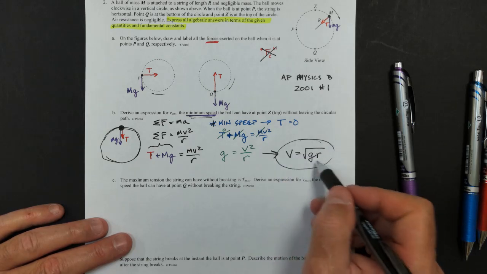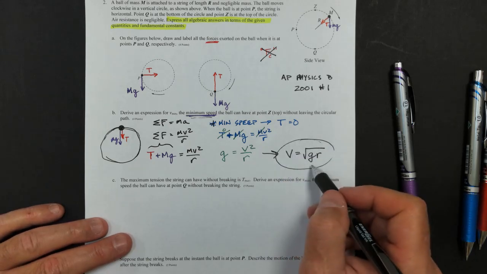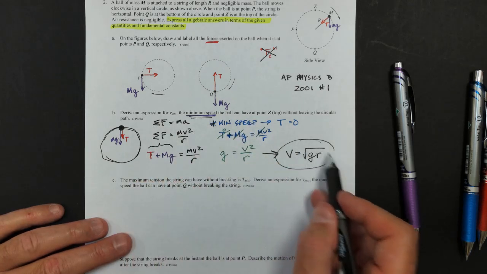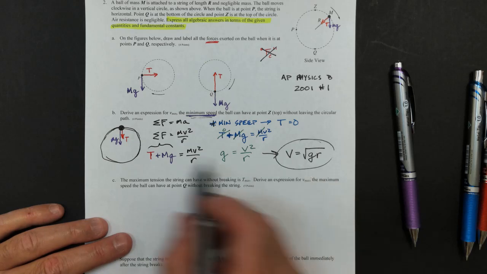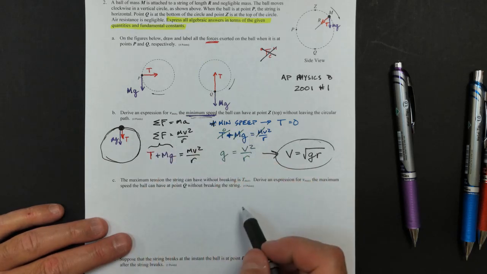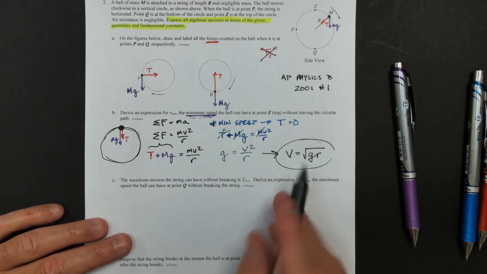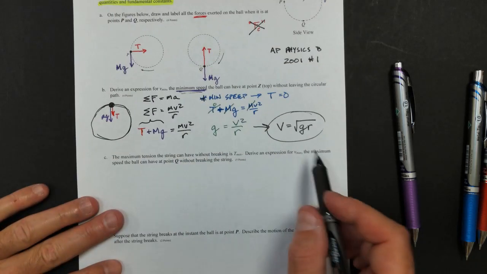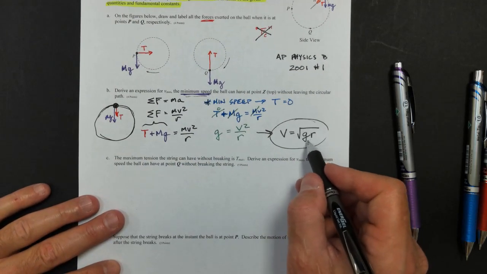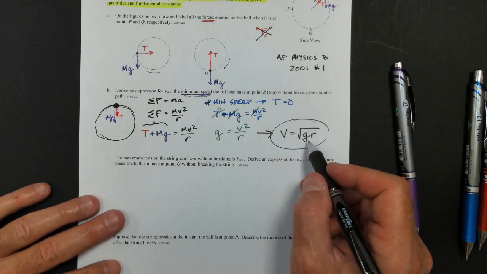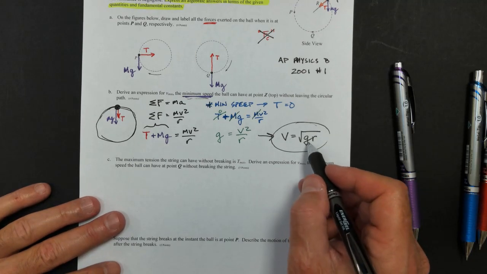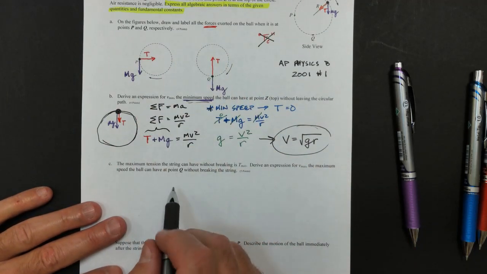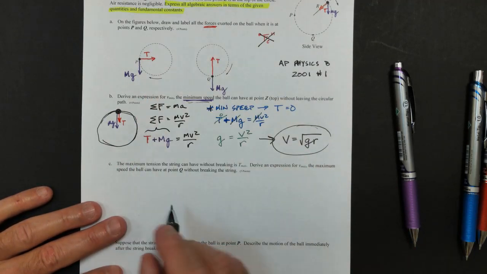But don't just write this down. You may know this, and you may have this memorized. You may have read this question and said, "Oh, minimum speed in a circle, it's root gr." Okay. Don't just write it down. They want to see this thought process, this reasoning strategy. Again, in terms of the given quantities and fundamental constants only, don't plug in 9.8 for g. Okay, just don't do it. Not only is it not necessary, but they don't want you to. That's why this is the part that I highlighted up here.